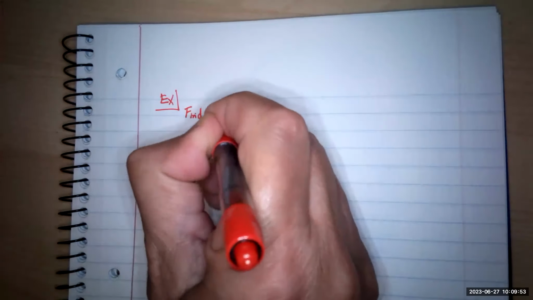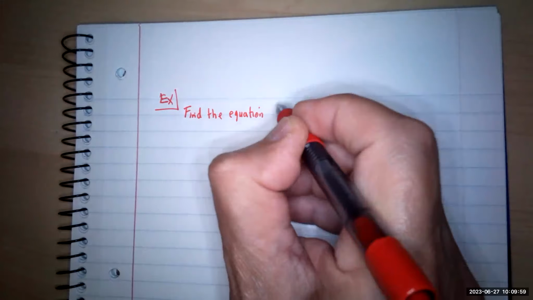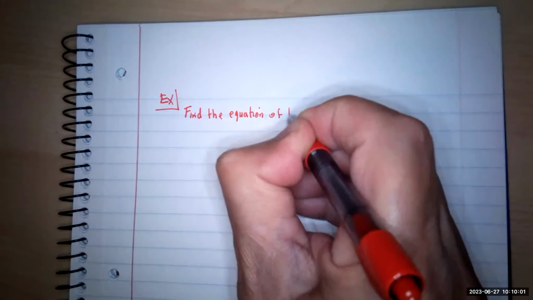There is something about this one that people miss, and I want to explain it. So find the equation of a tangent line. Okay, the equation of the tangent line.